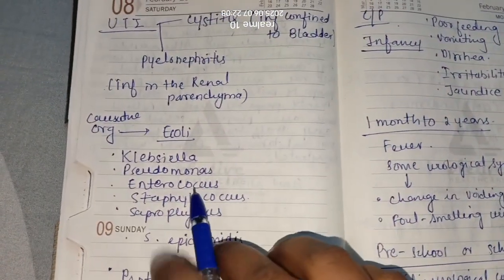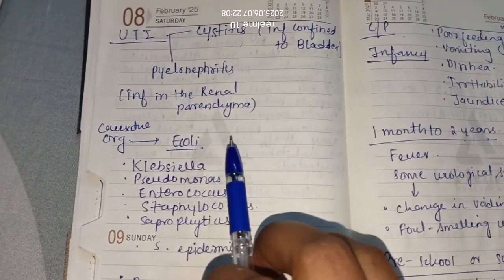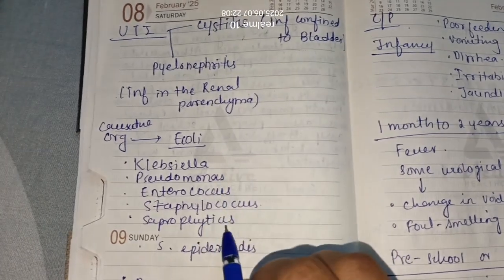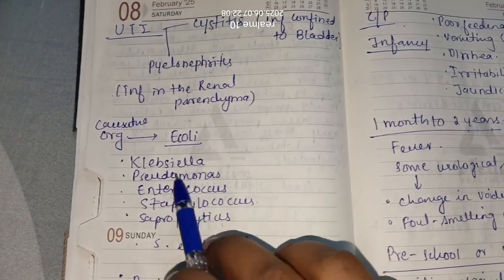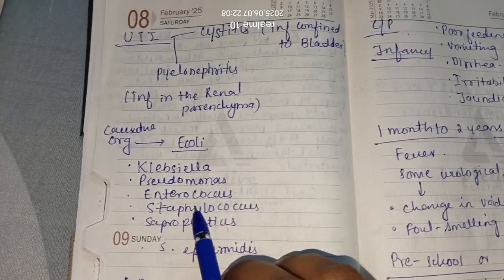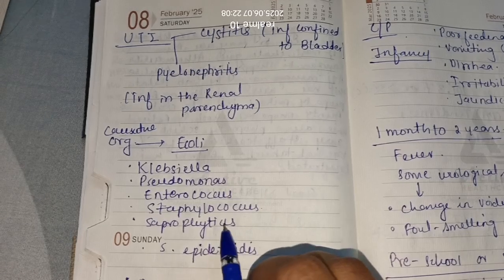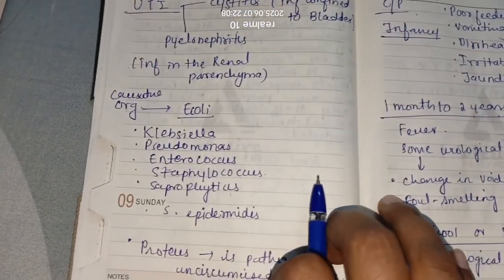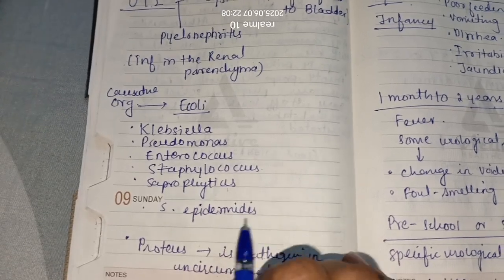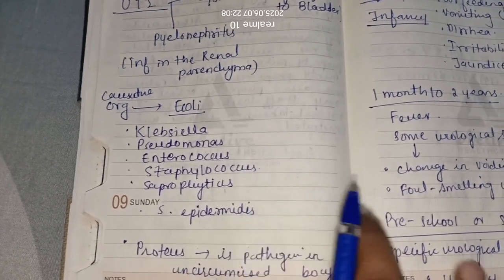So what are the causative organisms? E. coli is the most common and most famous organism that causes UTI, but the rest are also important: Klebsiella, Pseudomonas, Enterococcus, Staphylococcus saprophyticus, then S. epidermidis. These are also important as far as UTI is concerned.